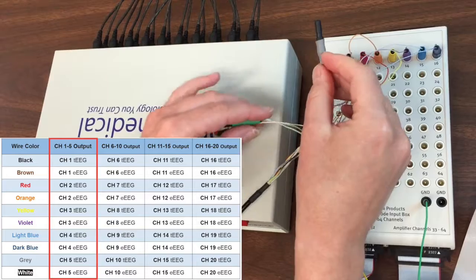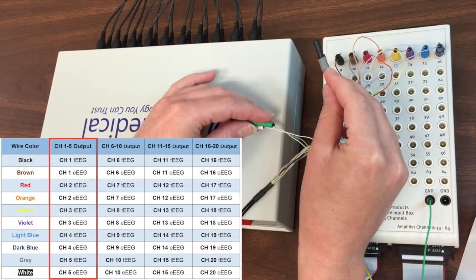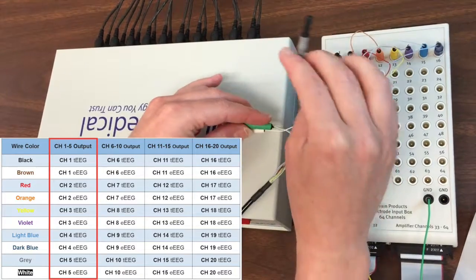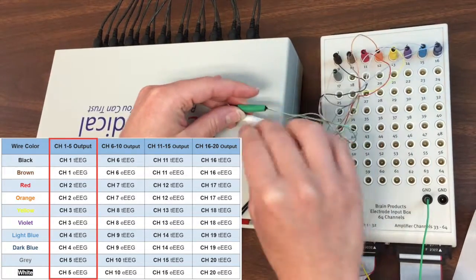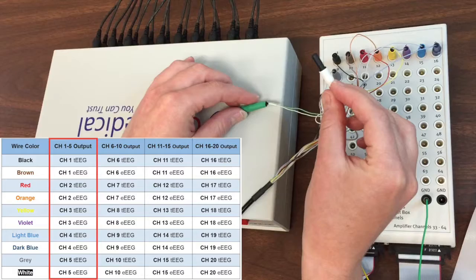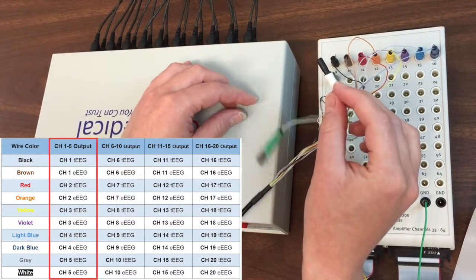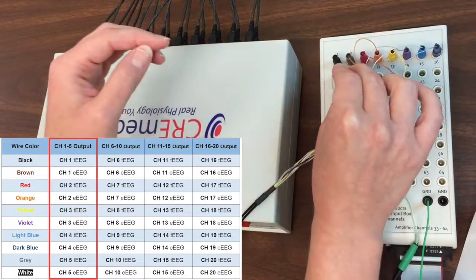This is the gray wire carrying the tEEG signal from T-interface channel 5. We are plugging it in to channel 9 on the amplifier. This is the white wire carrying the eEEG signal from T-interface channel 5. We are plugging it into channel 10 on the amplifier.